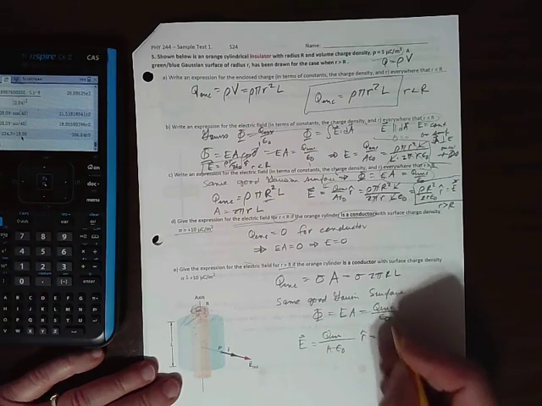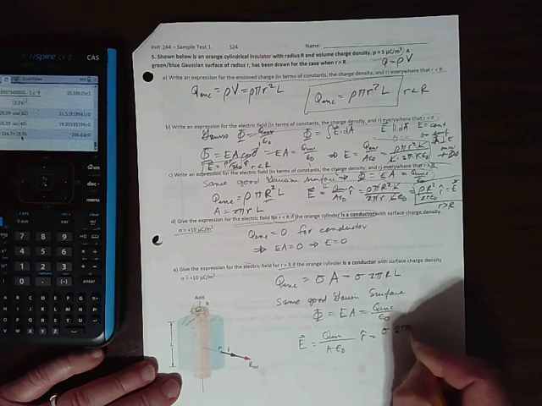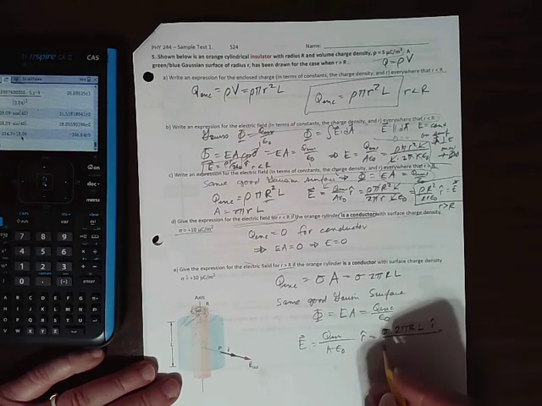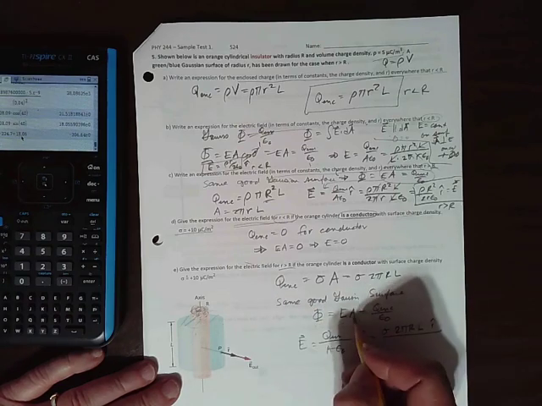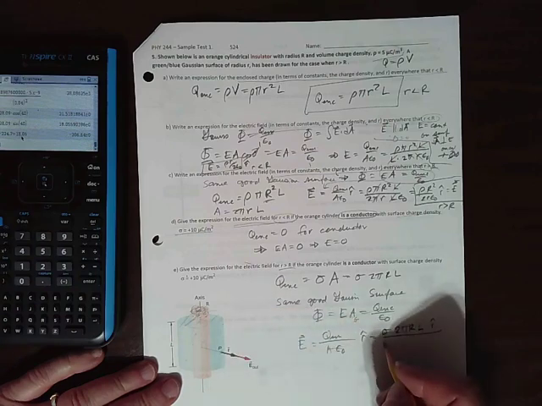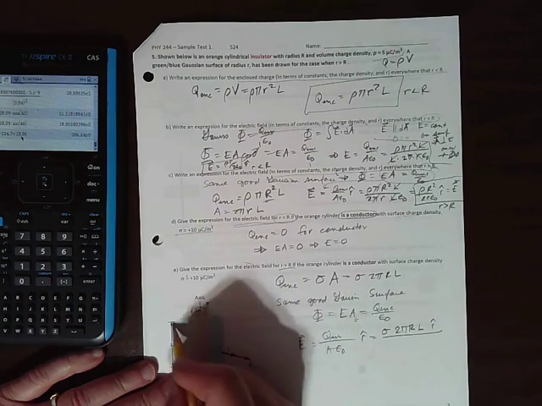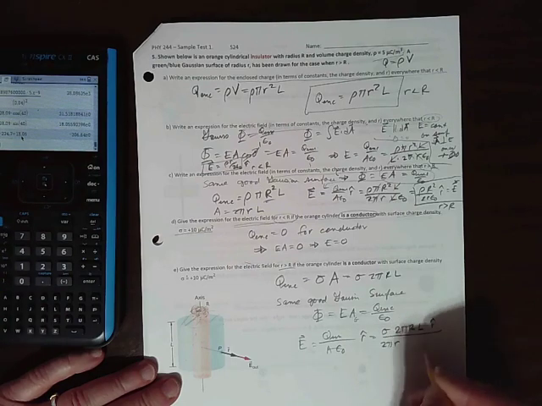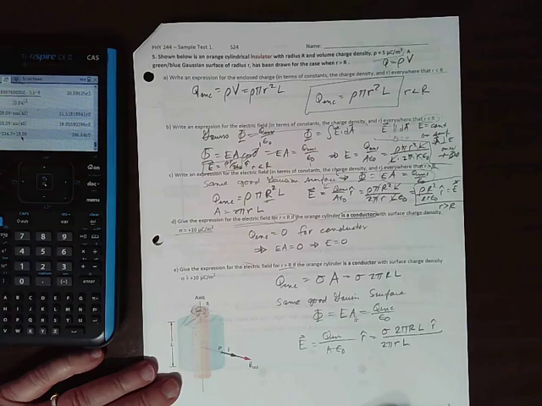And Q enclosed is that sigma 2 pi big R L. And A is the area of the Gaussian surface, where we're looking at the field. And so this is going to be the circumference of that circle, 2 pi little r, and then times the height, L. And don't forget epsilon naught.